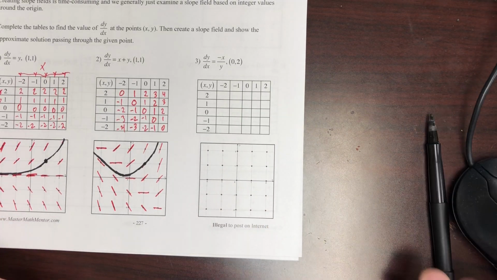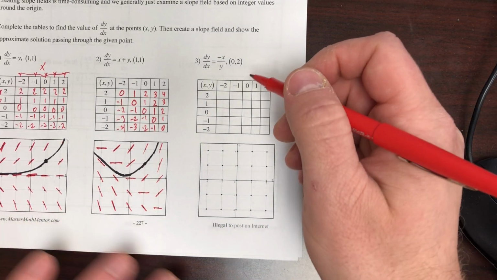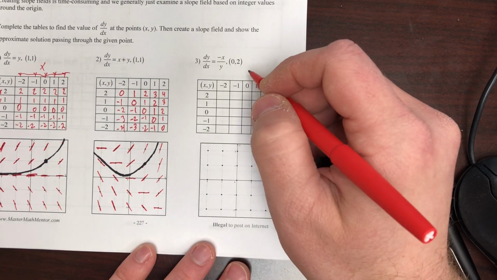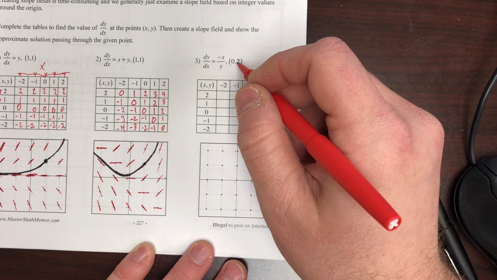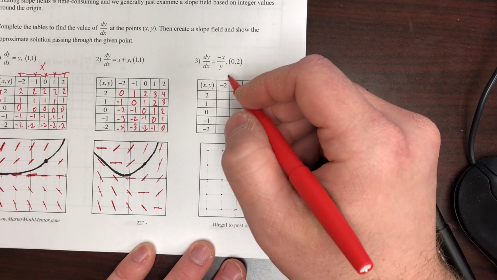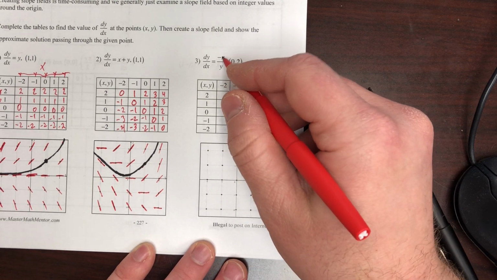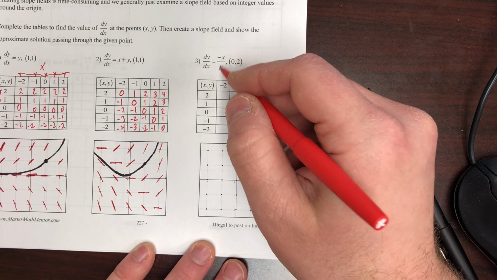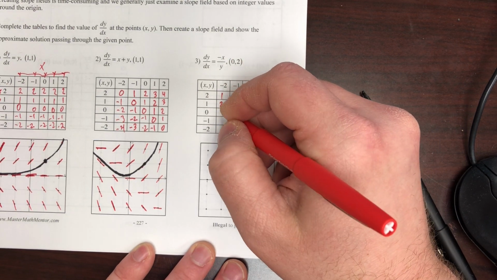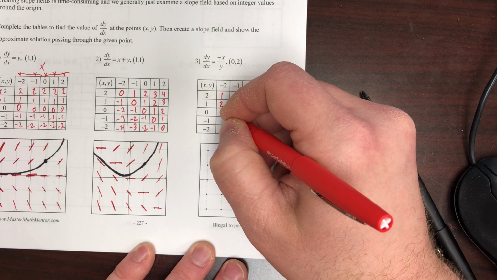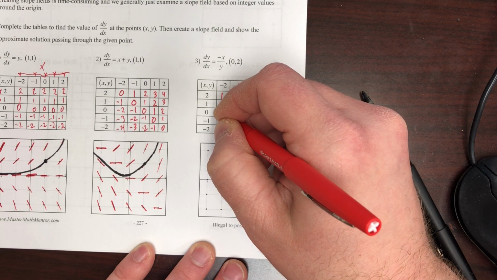All right, let's see. Last one for this side. So 0, 2. Nope, that's the end of the problem. Let's start at the beginning. Plug in -2. So the top's going to be 2 for all of these. So 2 divided by 2 is 1. 2 divided by 1 is 2. 2 divided by 0 is undefined.